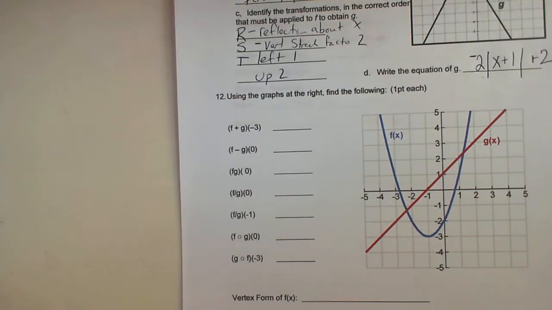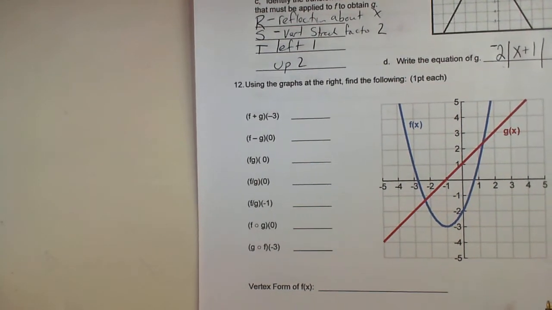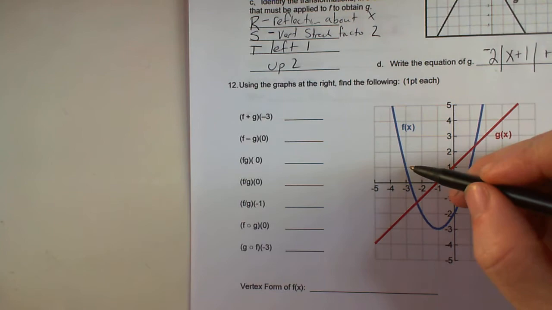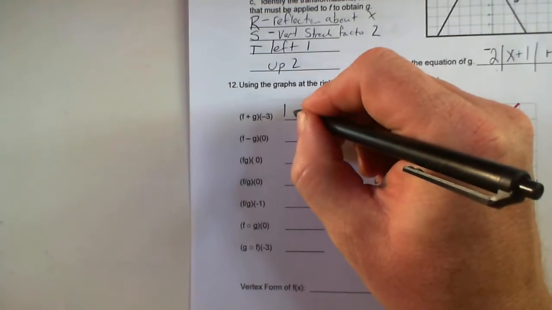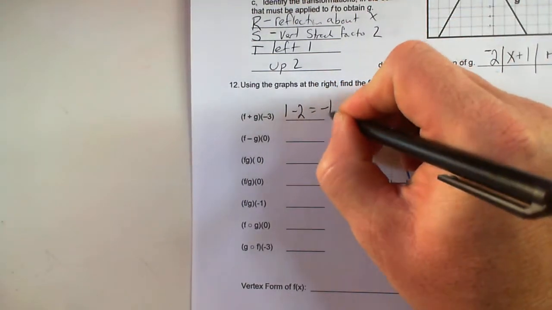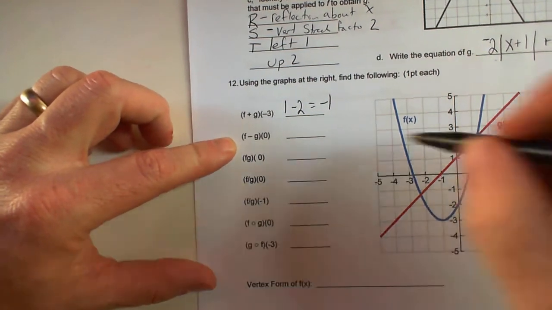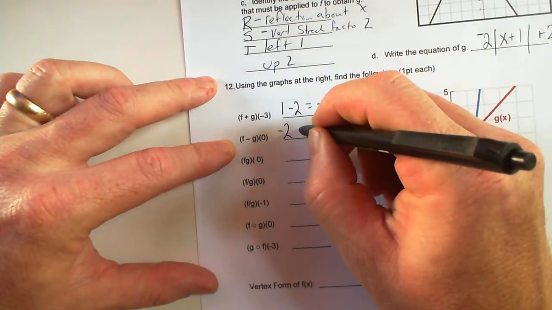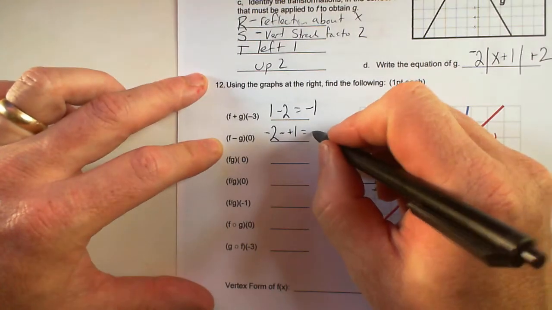Next we have this graph where the blue function is f of x, the red function is g of x, and we are going to combine these functions in a couple of different ways. So we do f plus g of negative 3. We see that f of negative 3 is 1, g of negative 3 is negative 2, 1 minus 2 is negative 1. f of 0 is negative 2. g of 0 is positive 1.